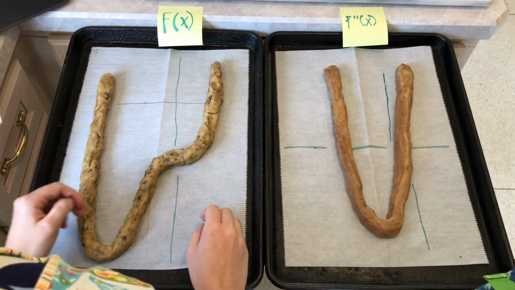Whoa, Lauren, that was so much information. It really was, but I hope we've helped you better understand how derivatives affect the shape of the graph.